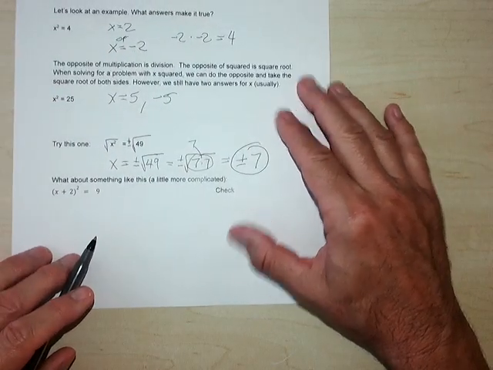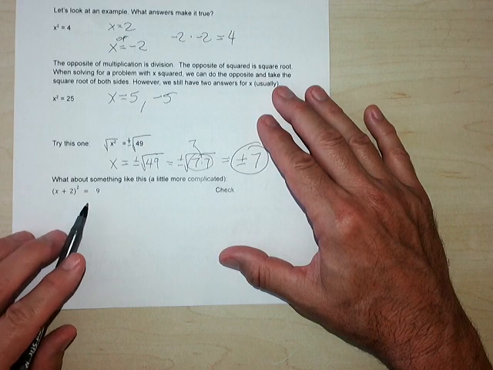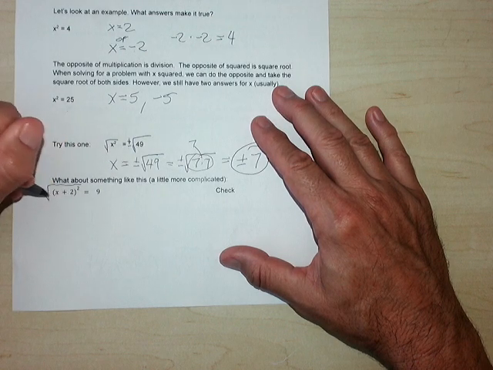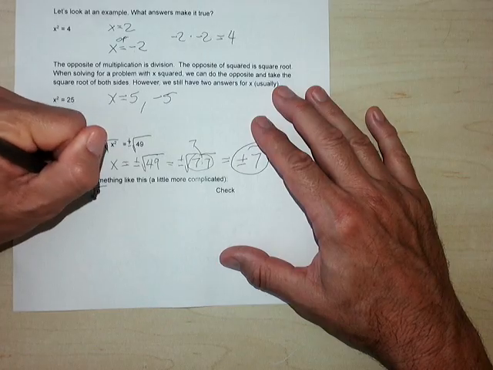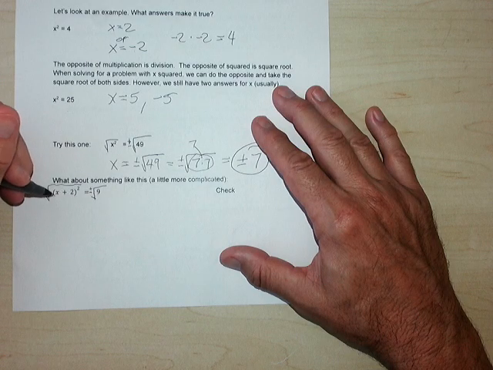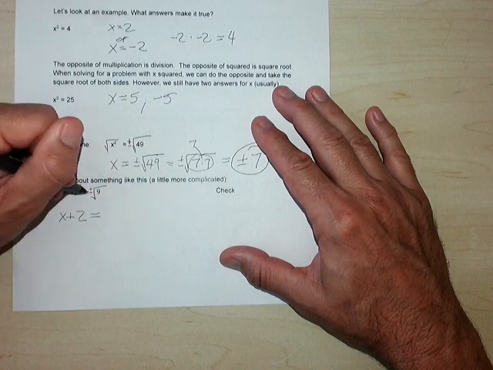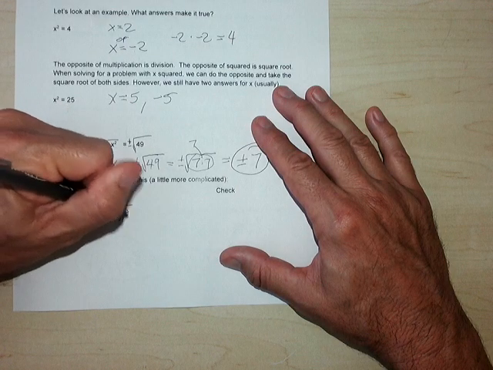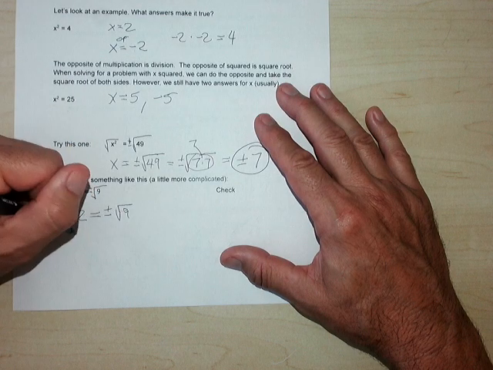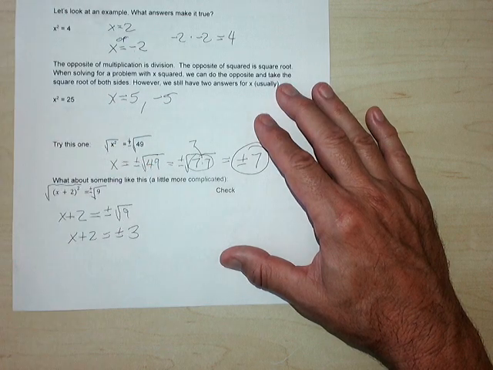Now, let's do something a little bit more complicated, okay? Let's say we have x plus 2 squared equals 9. What I'm going to do is take the square root of both sides, because this whole thing is squared. Over here, I take the square root of 9, but remember, I need my plus or minus. So what I get here is this is x plus 2 times x plus 2, so it just becomes x plus 2. And this becomes plus or minus the square root of 9, okay? The square root of 9 is 3 times 3, or just 3. So I have x plus 2 equals plus or minus 3, okay?